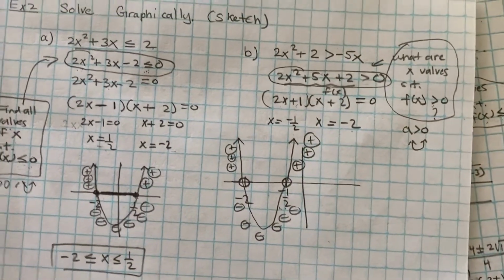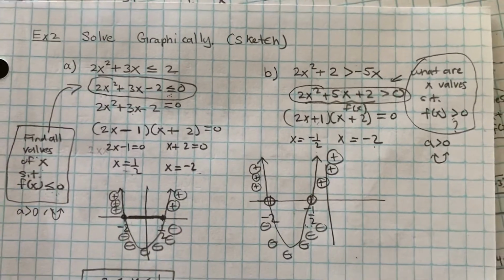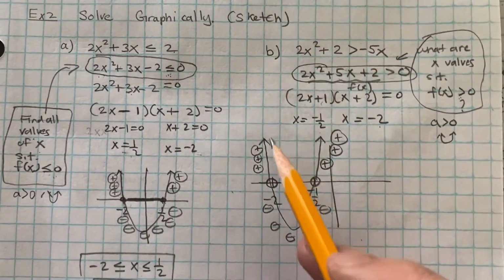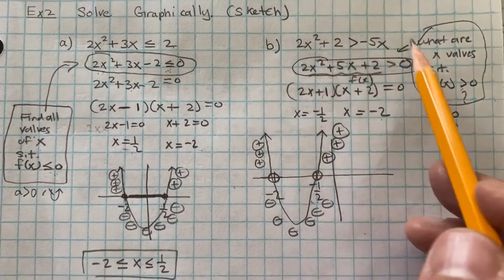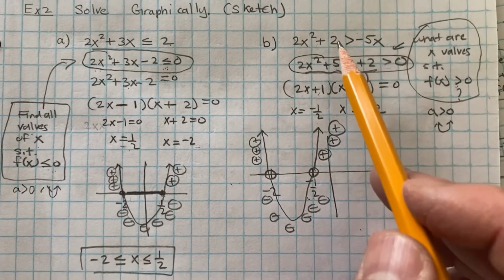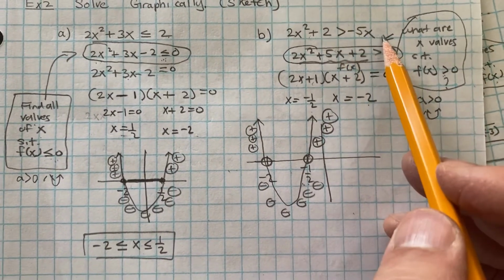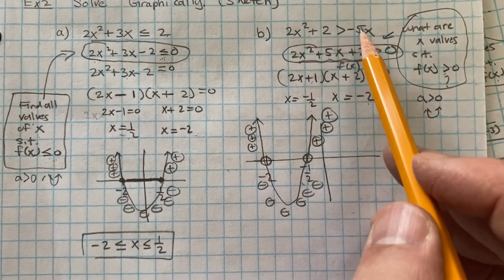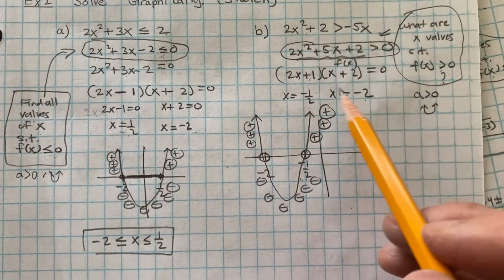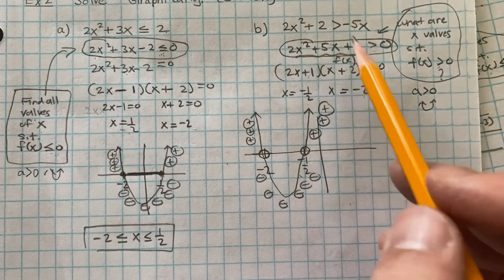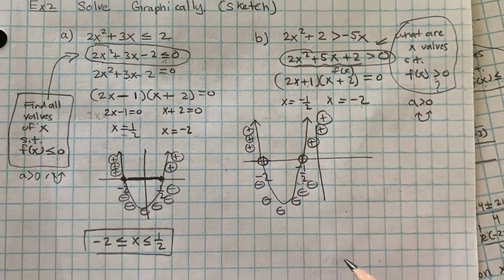Okay? So someone might ask, well, you had two examples where the parabola is going up. What if you decide to move these terms over? In which case you get negative 2x squared minus 5x minus 2. Then you would say, what are the x values such that f of x is less than or equal to 0? But these values are going to slightly change. Your answer won't change. Okay?